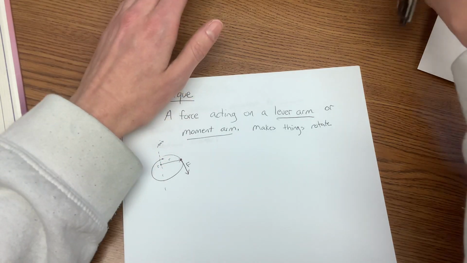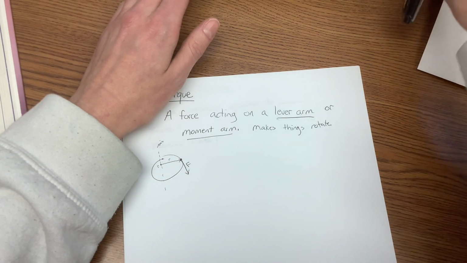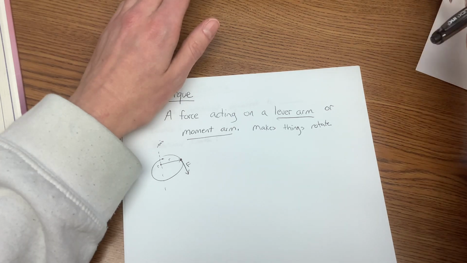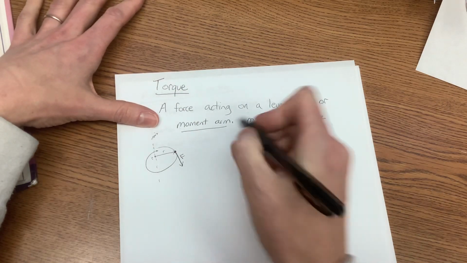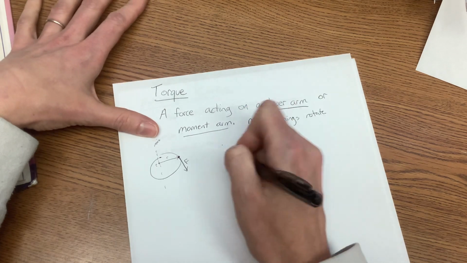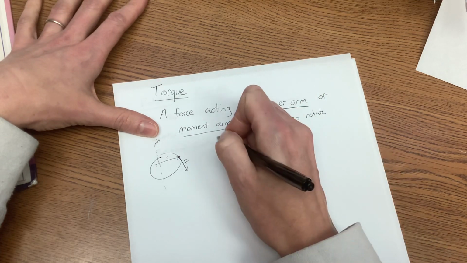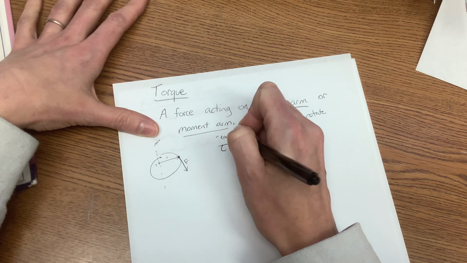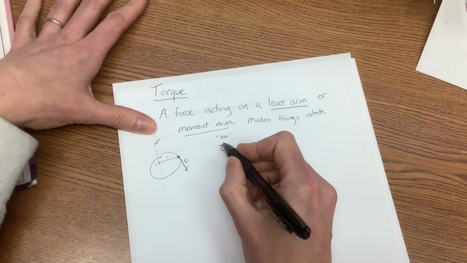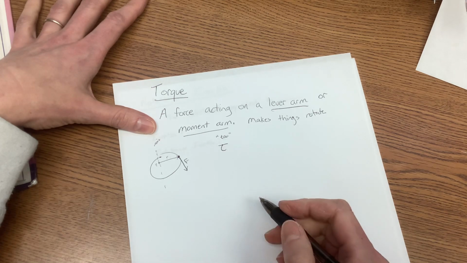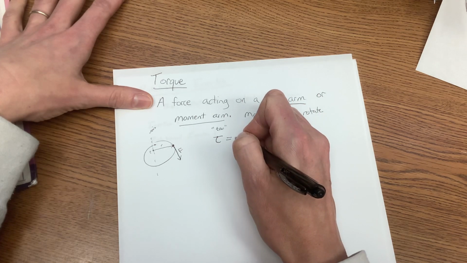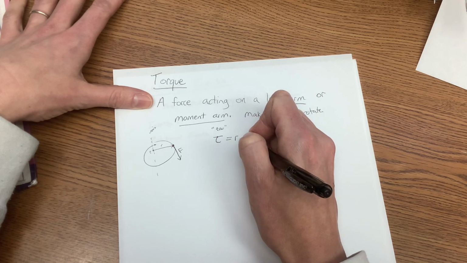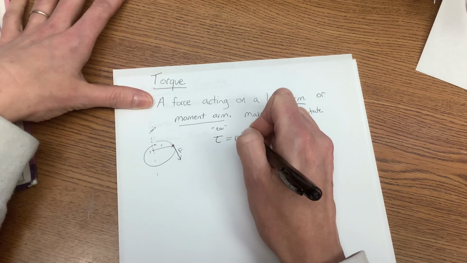According to how we are able to calculate with our somewhat limited mathematical skills here in Algebra 2, the symbol that we use for torque is the Greek letter tau, T-A-U. It's lowercase. It looks like the T that I write for time, but I left the top off. What it is is R times F, or rather the perpendicular component of R times F.